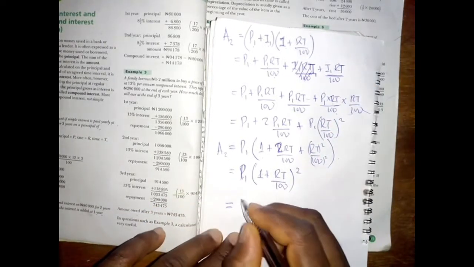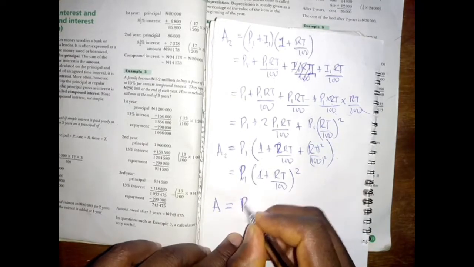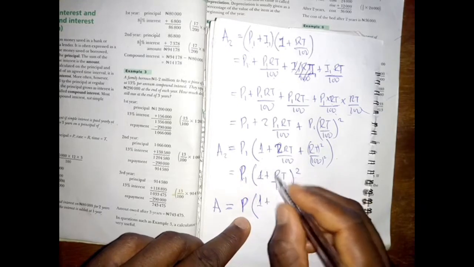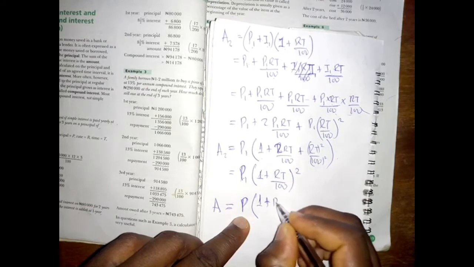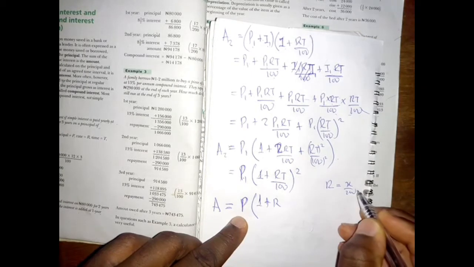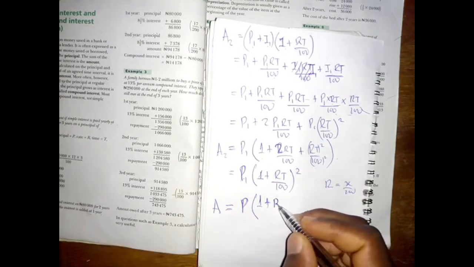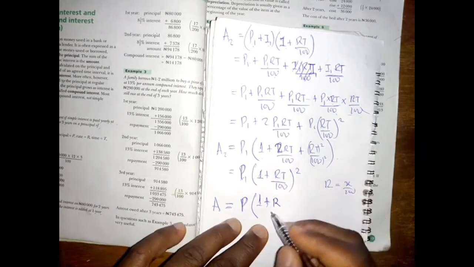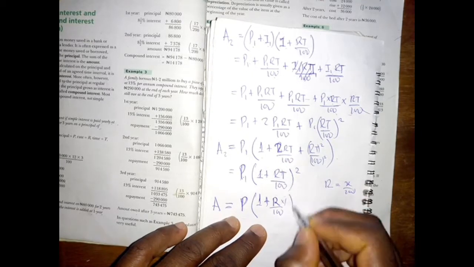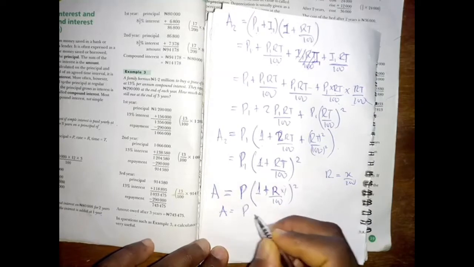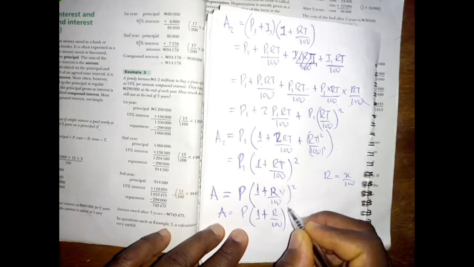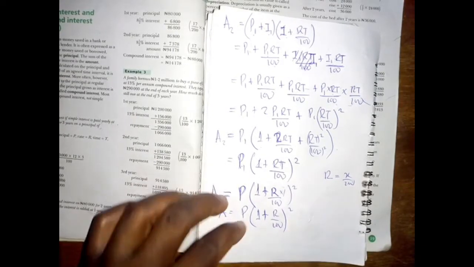So they got that equation as A, which is equal to P bracket 1 plus, since our rate is normally represented as R, which is equal to X over 100, so here's R over 100, our T is normally 1, so times 1, that gives you A, which is equal to P bracket 1 plus R over 100 squared. So that's where this formula was derived from.